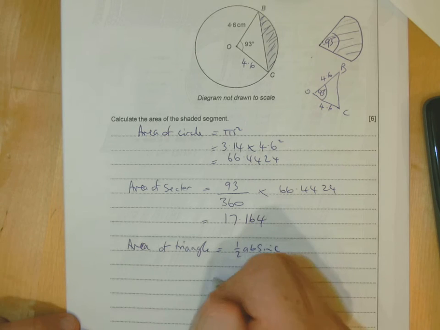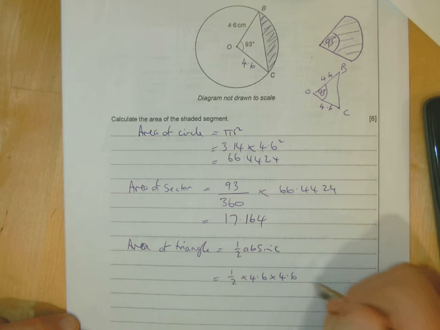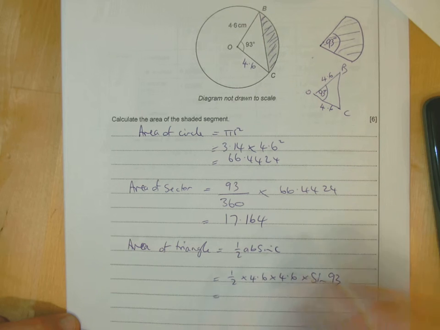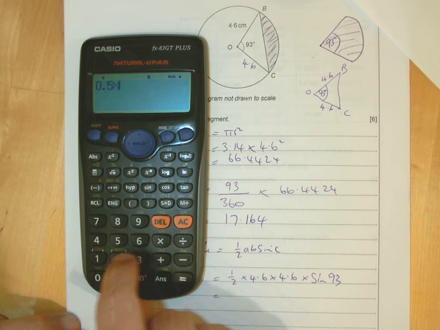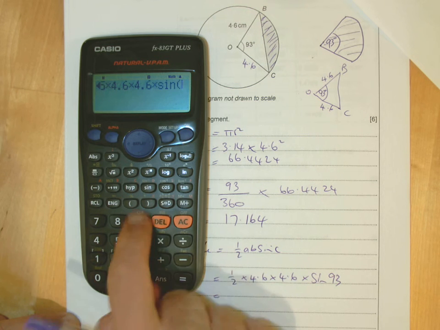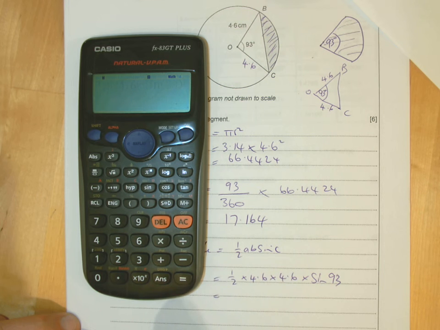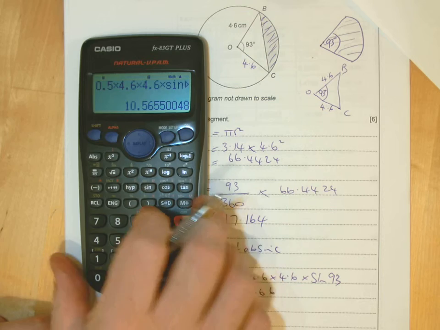So that would be half times 4.6 times 4.6, because the two sides are 4.6, times sine 93. So get my calculator: 0.5 times 4.6 times 4.6 times sine 93. I do that, and that comes out to be 10.566, rounded to 3 decimals.